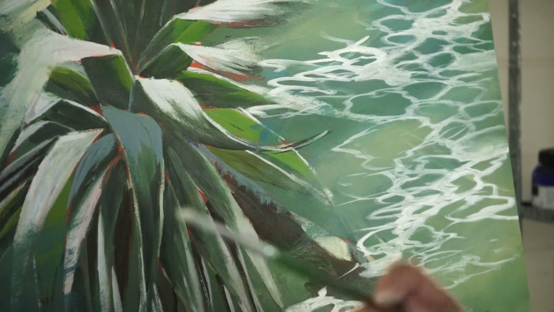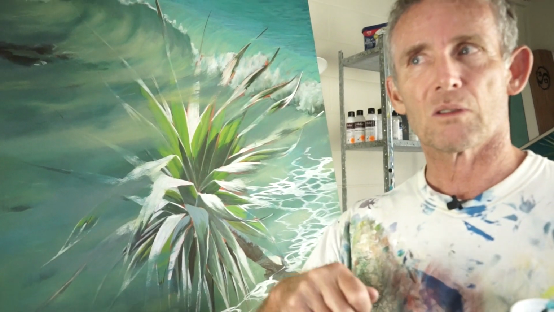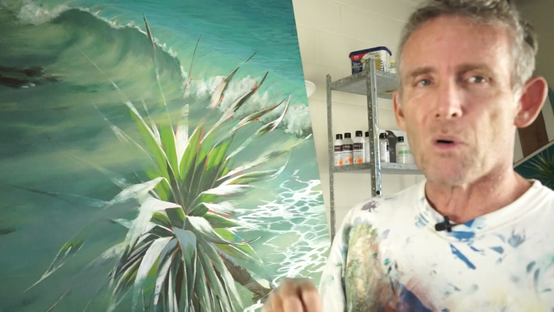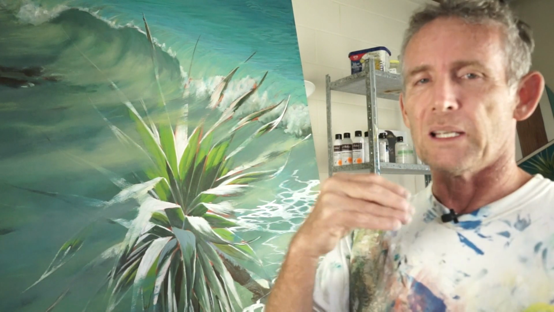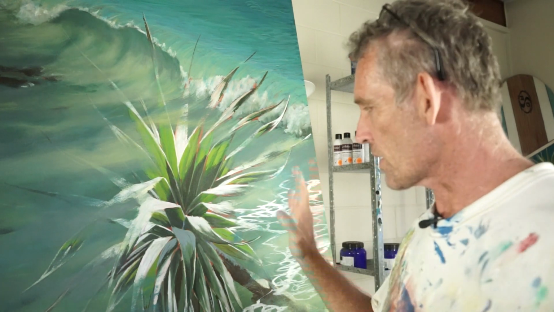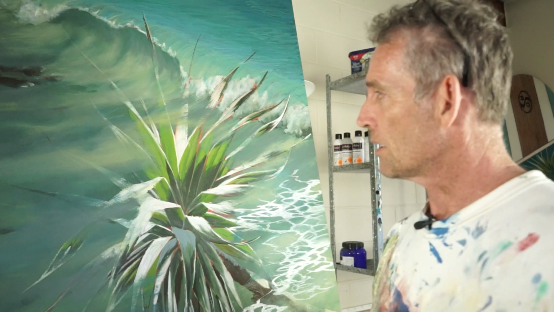It might appear that I'm being a bit haphazard with the way I apply the brush, but I'm still being a bit mindful about where I put the paint and how and why. But this is one of those processes where you've just got to strap yourself in. So I'm going to be here for a while.